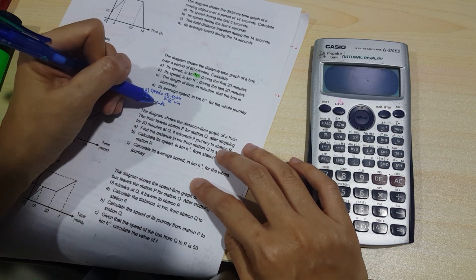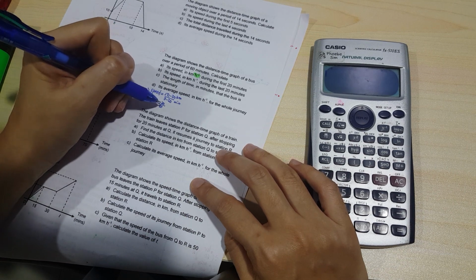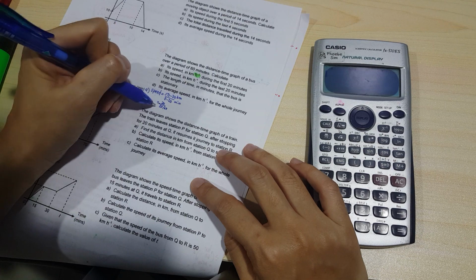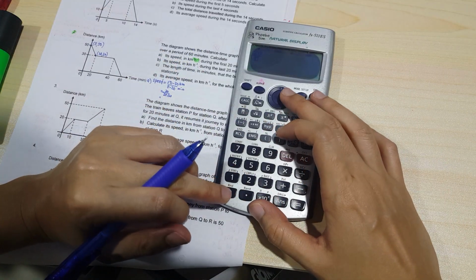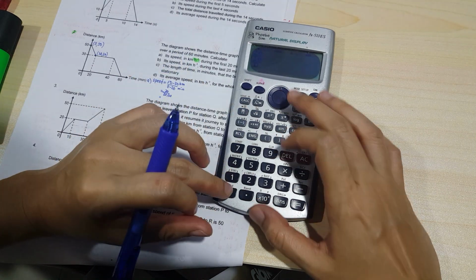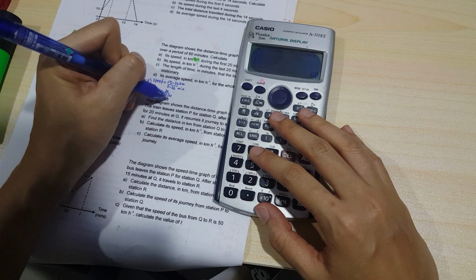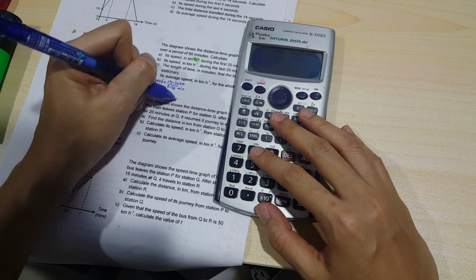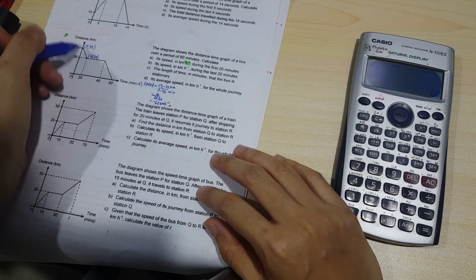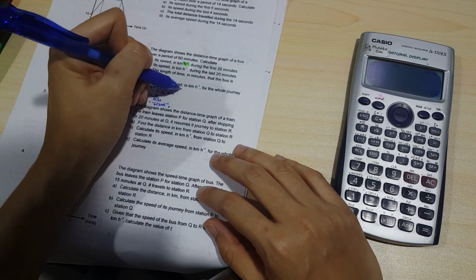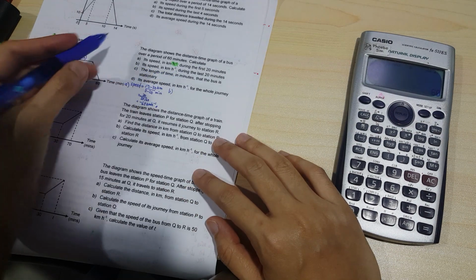So you put outside your negative. 20 minutes, you have to convert to hour. You divide by 60. 20 over 60. You get a negative 60 kilometer per hour. That is your answer. Negative, because it's going down. Gradient is negative. B, you can try yourself.